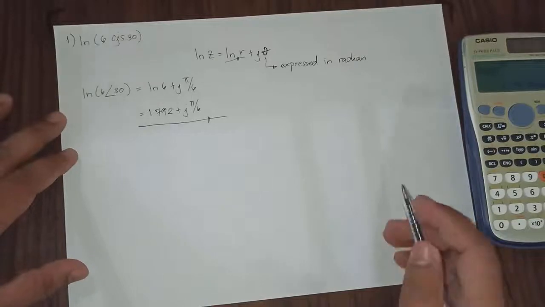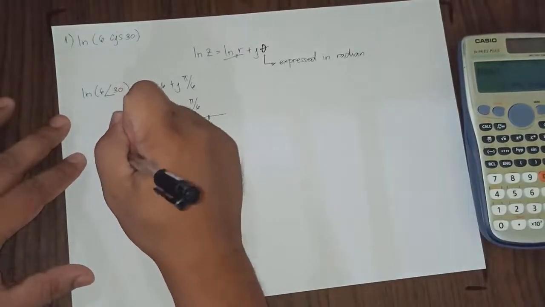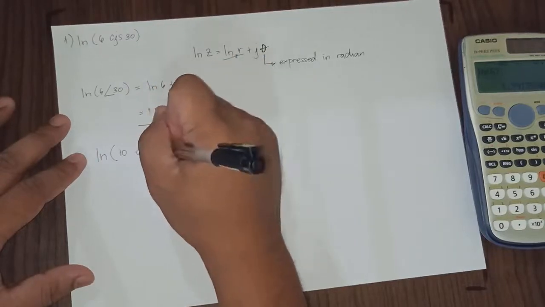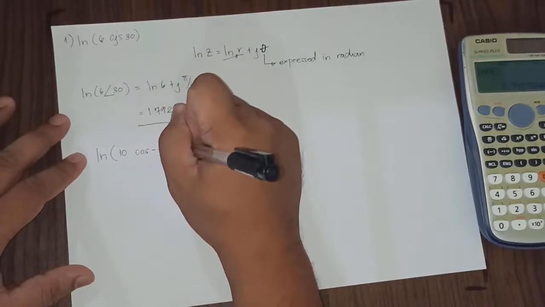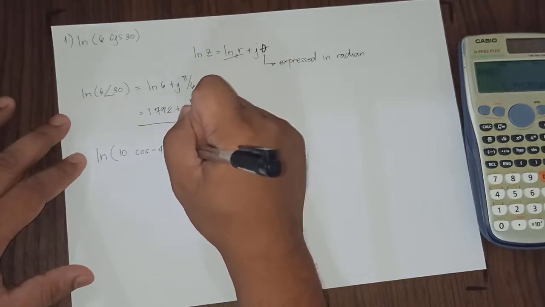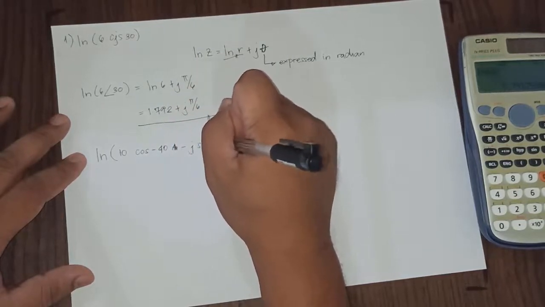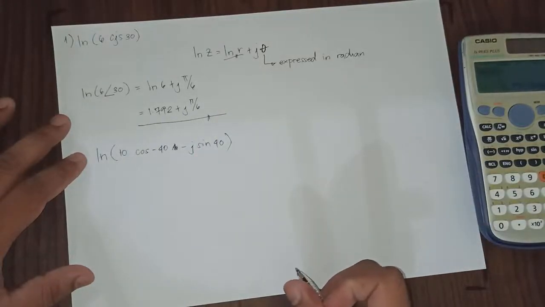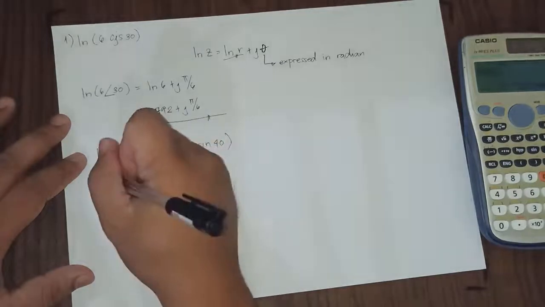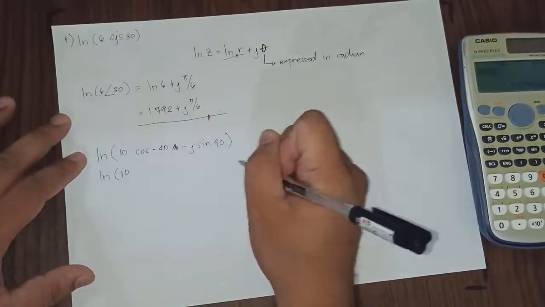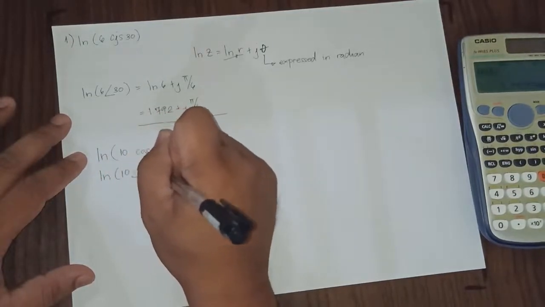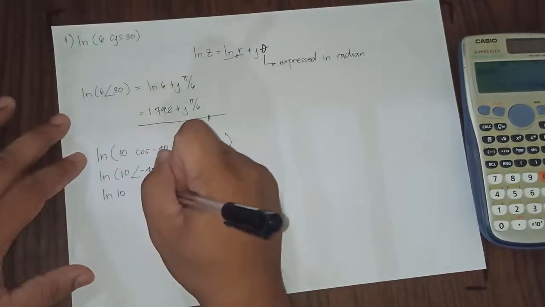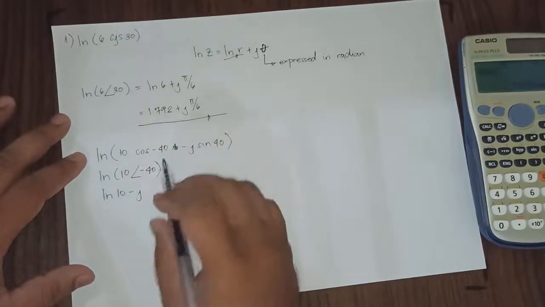What if ang ibinigay na problem is ln of 10 cosine negative 40 plus, or sabihin natin minus j sine 40. Okay? So, ang gagawin natin, this is also equal to 10 bar angle of negative 40, right? So, that is ln of 10 minus j, what is 40?